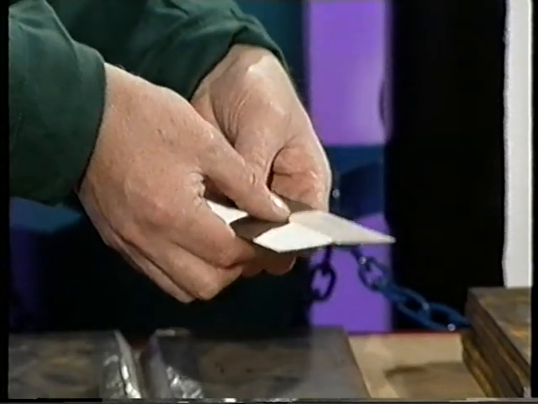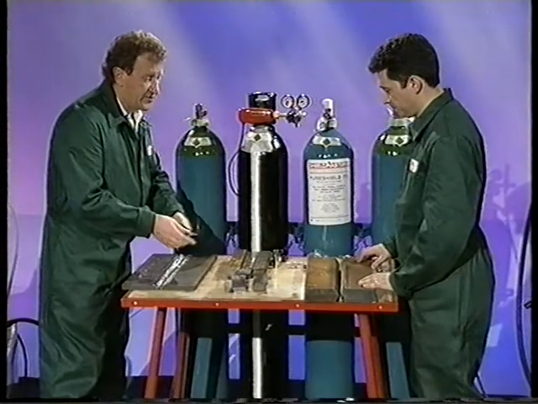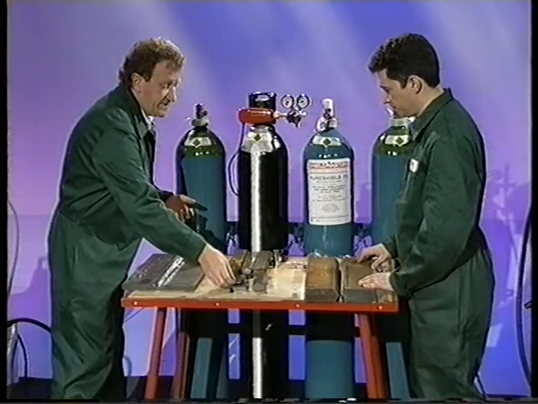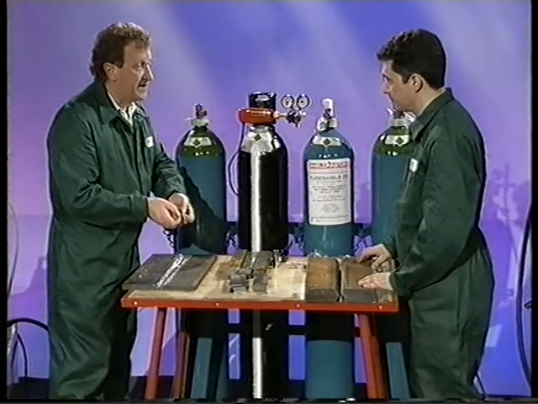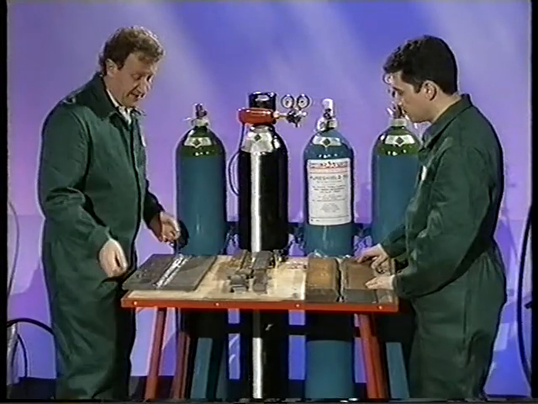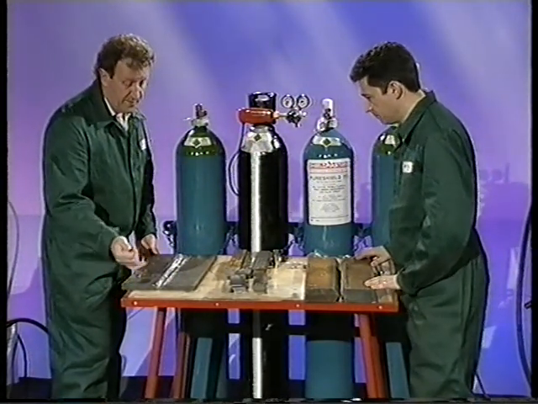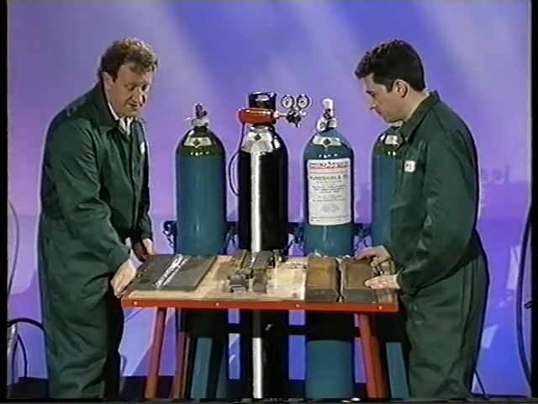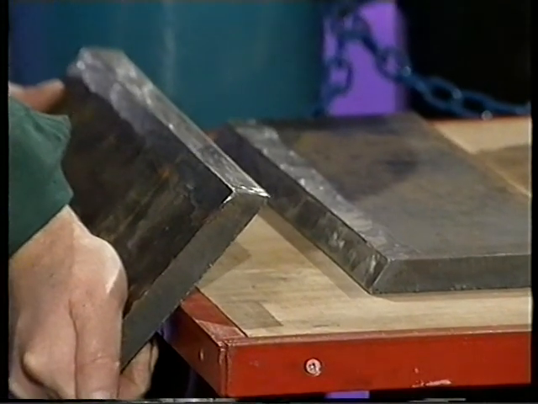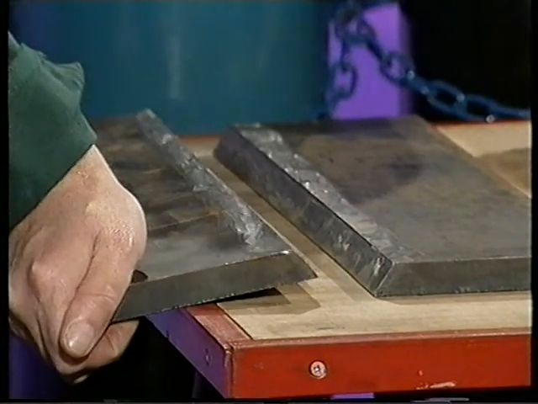Now, for thin section work such as this, it's quite acceptable to have a square edge and no gap. We will achieve penetration. But as you increase the material thickness, you'll find that you have to start leaving gaps to attain that penetration, and then for this sort of section work, we're using a single V. We put a bevel on each plate. We're also putting a root face on the plate to aid the penetration, and we would leave a gap.